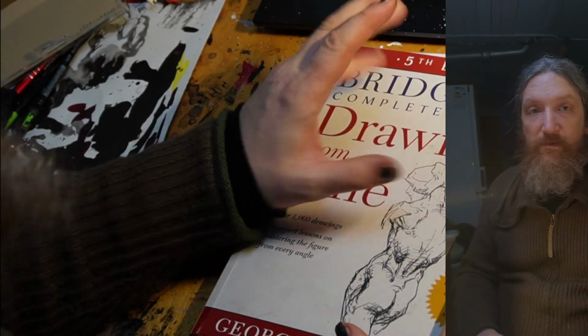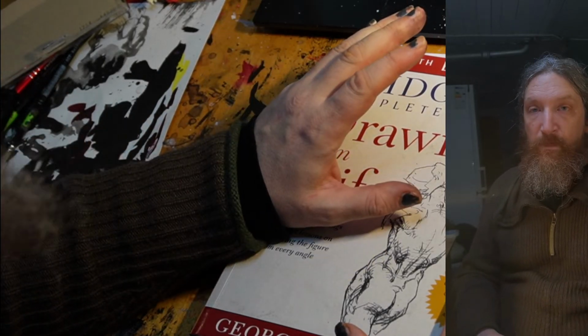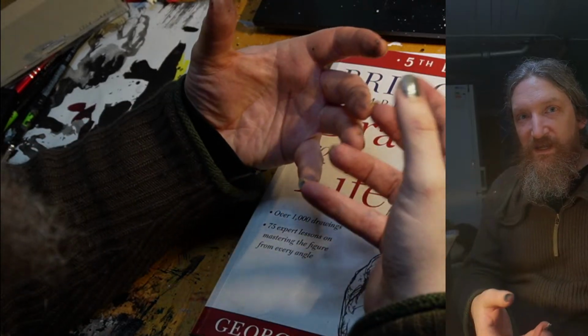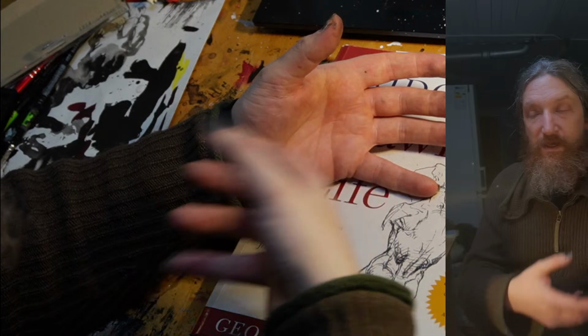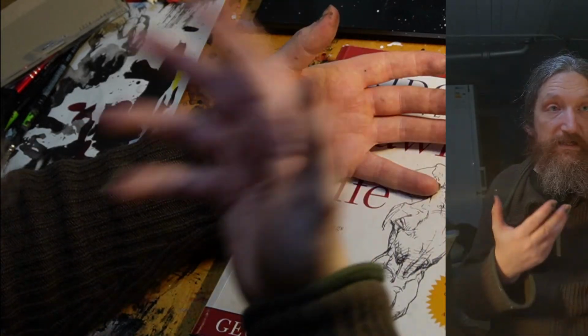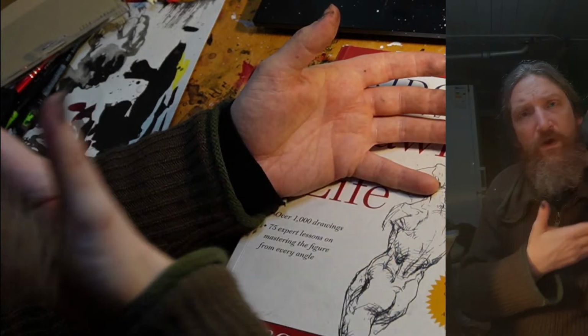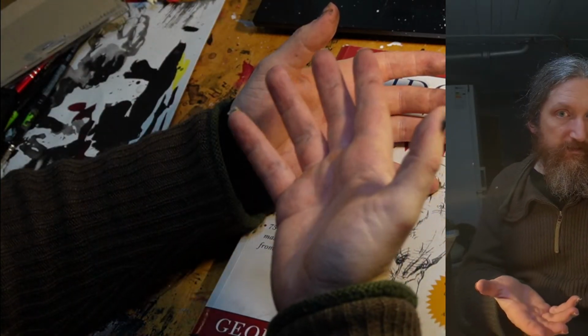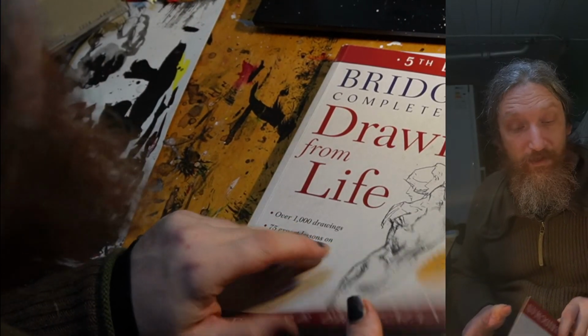So if I say something is simple, I don't mean it's simple to execute. Drawing is hard, or at least, drawing is actually incredibly easy. Drawing well is hard. And that's always going to be hard.